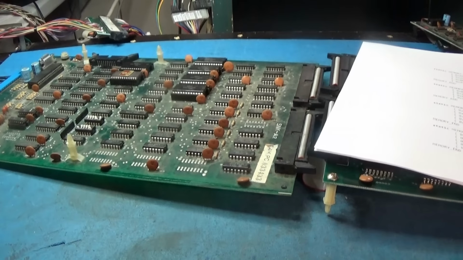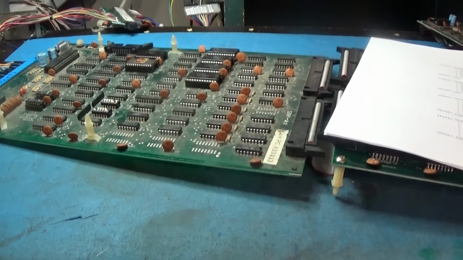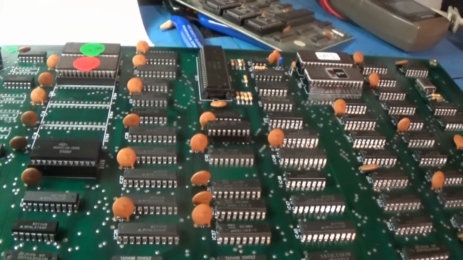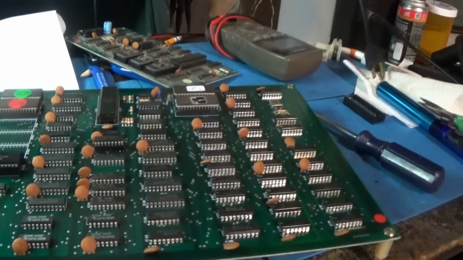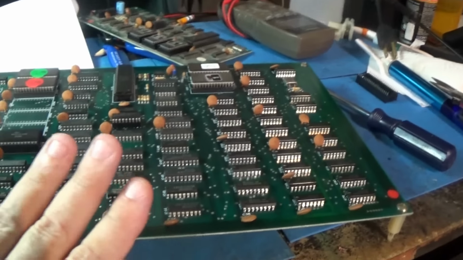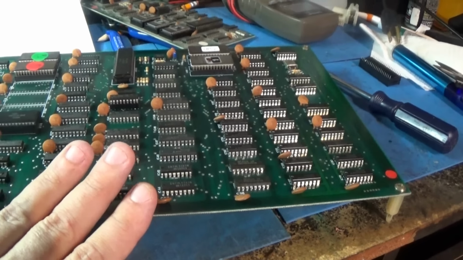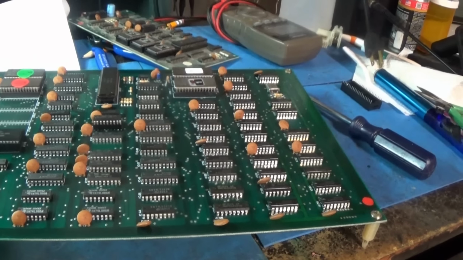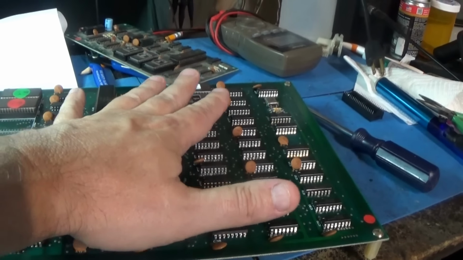Alright, I'm getting ready to shut it down for the night, but I think I've kind of figured something out, maybe. Not really, but I got a hunch. I got a theory anyway. I think this board's absolutely fine. It's producing the sprites, the moving objects and everything are being produced fine.